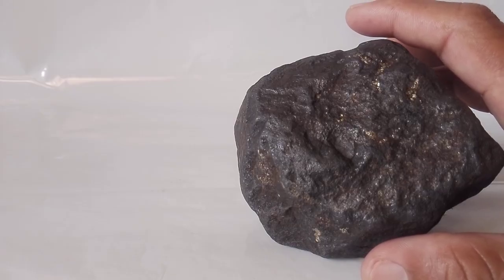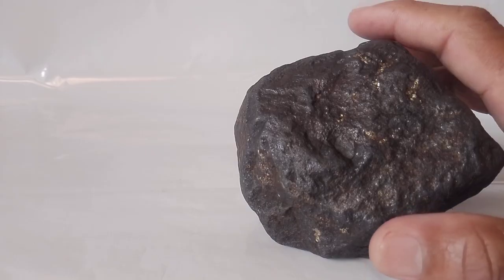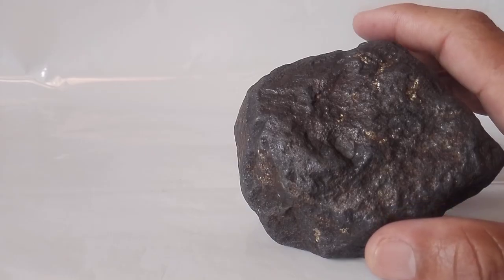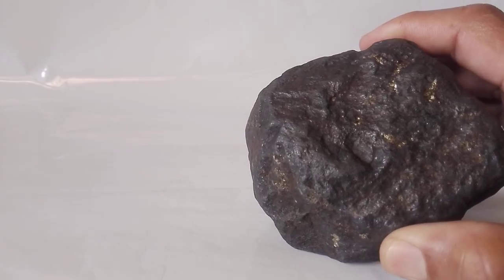And iridium is part of the meteorite metals.